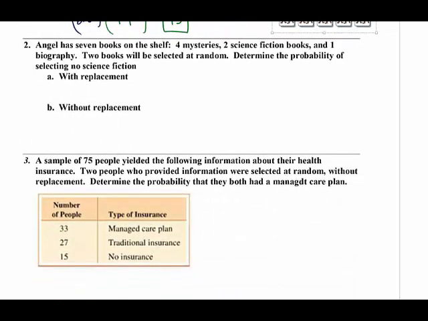So now looking at the next problem, please read it, pause it, see if you can answer it. Angel has 7 books on the shelf, 4 mysteries, 2 science fiction, 1 biography. 2 books are selected at random. Determine the probability of selecting no science fiction.